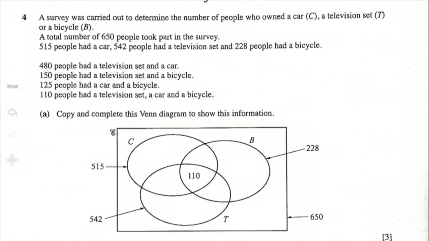Now, you are given that the total number of elements in C is 515, and 228 is the total number of elements in B. In the universal set, the total number there is 650. And in the set T, the total number of people is 542.